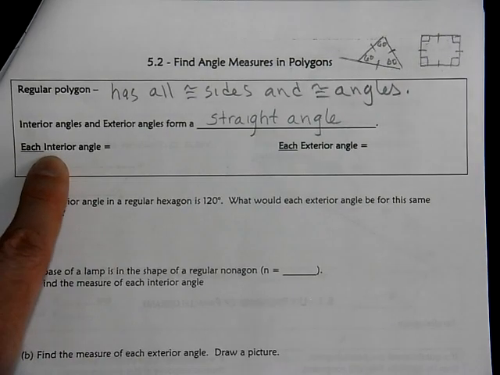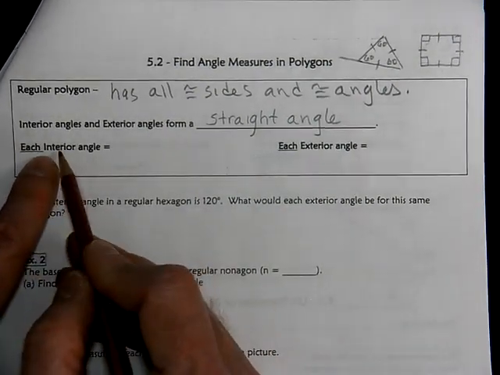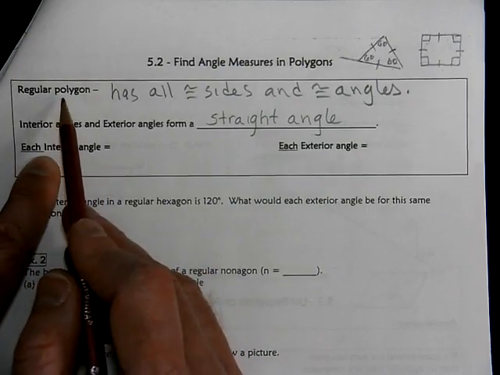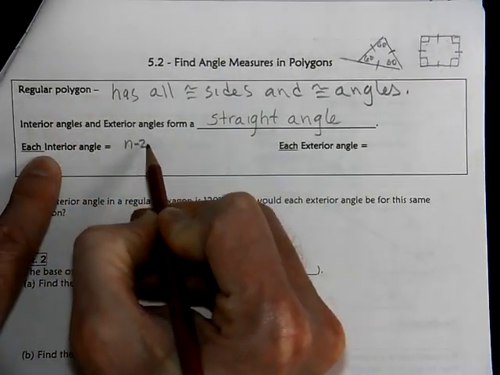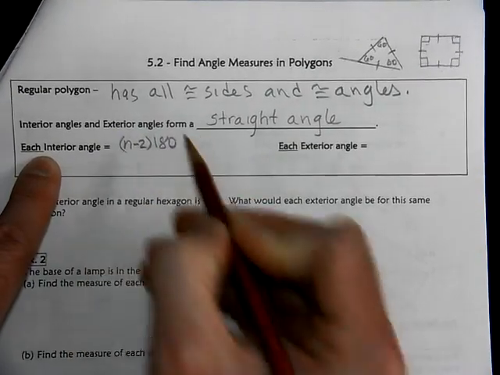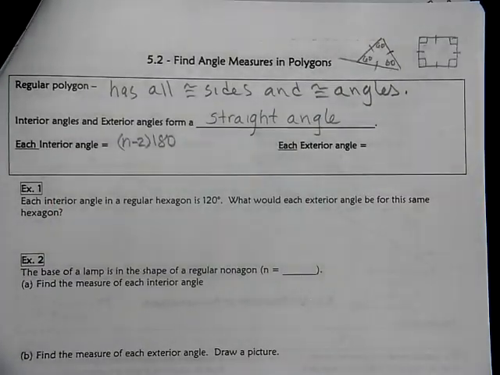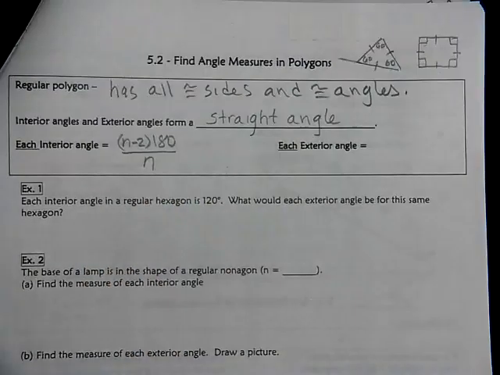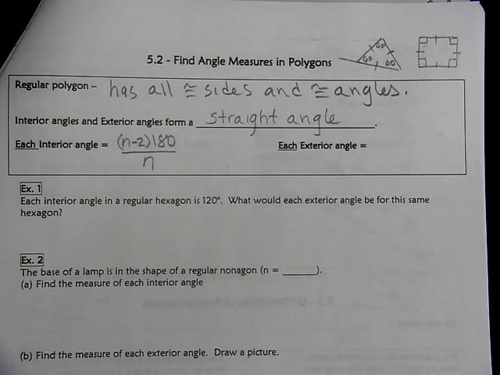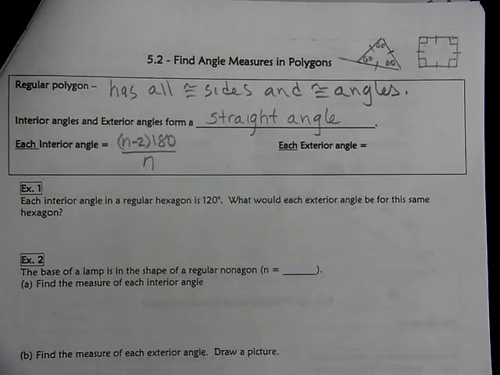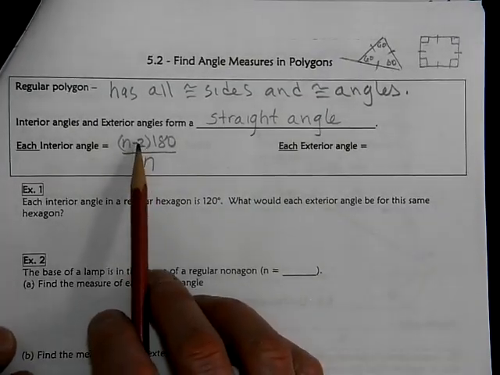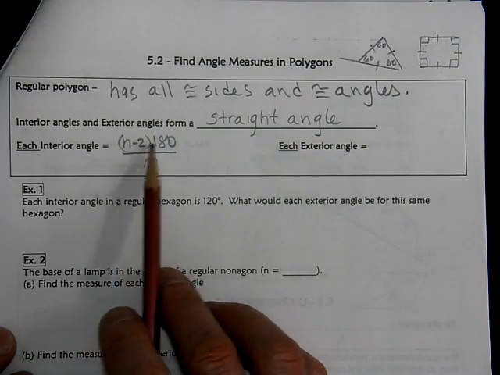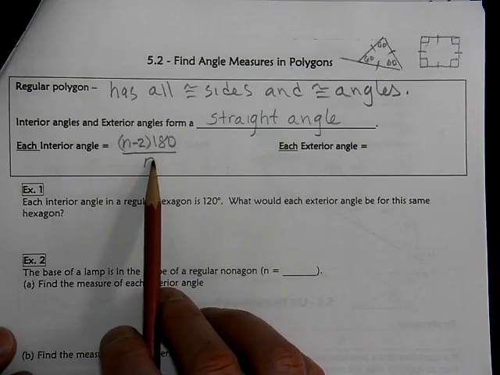Okay, to calculate each interior angle of a regular polygon, you need to know the sum of the interior angles. That's n minus 2 times 180. That's all the angles added up together. And if we divide all of those angles equally, then we're going to get each interior angle. So each interior angle is the total sum divided by the number of angles.